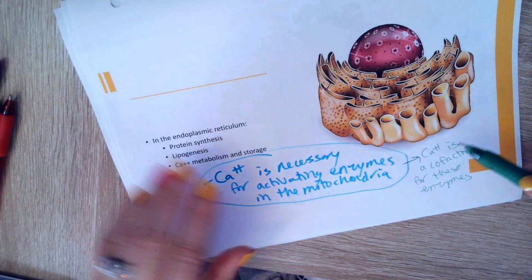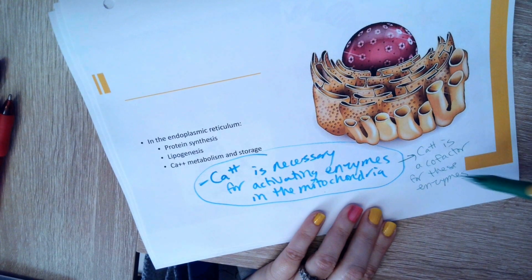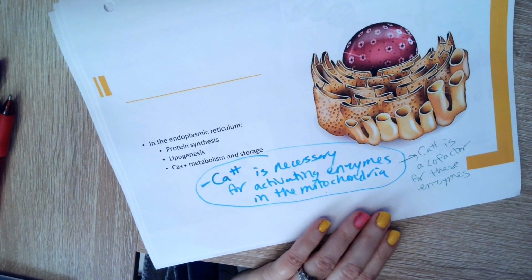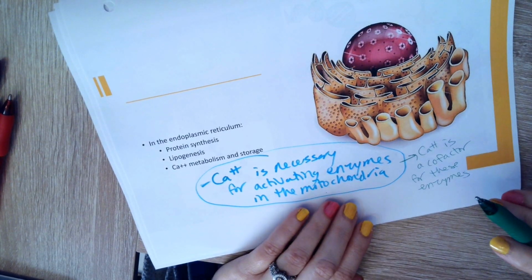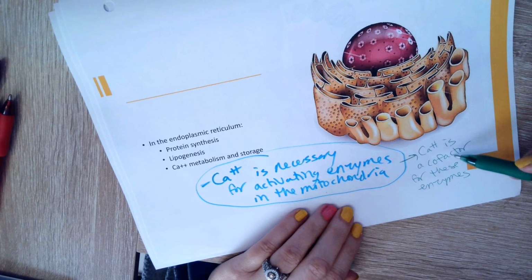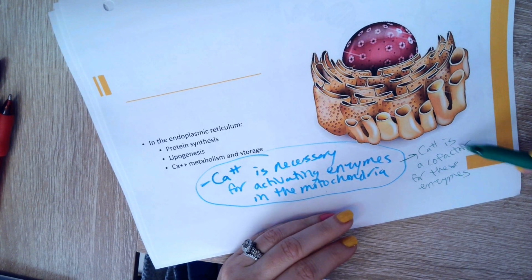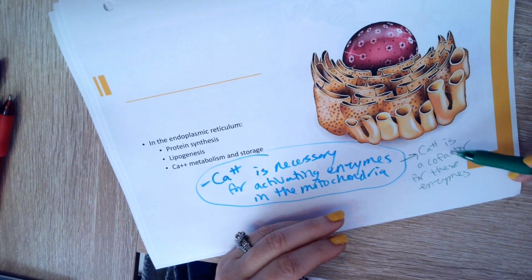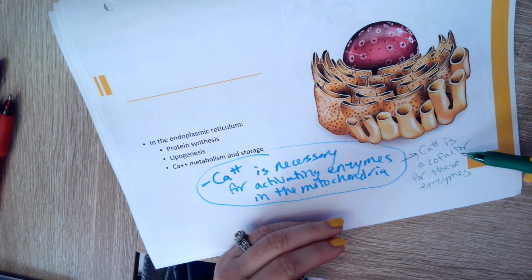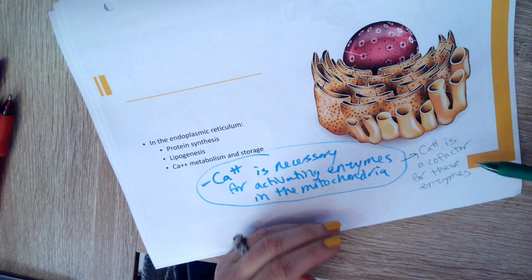So many of the enzymes. And what that means is when something is a cofactor, it is either necessary for the enzyme to work, or it is simply very helpful. It makes the enzyme work better. So it depends on the enzyme, but if you have a cofactor, it's nice to have that cofactor around to help that enzyme to do its job. And the enzyme may not be able to do its job at all if it doesn't have that cofactor.